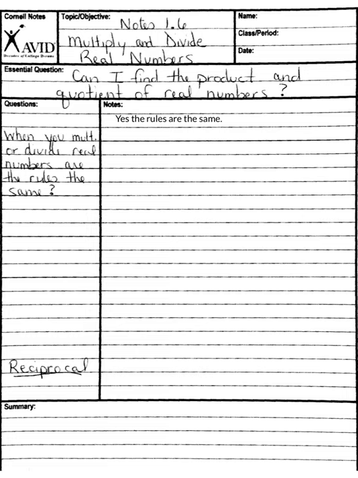Which is exciting. So once we get our rules down and we understand our rules, it's going to be the same for both multiplying and dividing. So I'm going to start with one example. If we look at multiplying, if we have a positive times a positive, we get a positive answer. And that will always be the case.